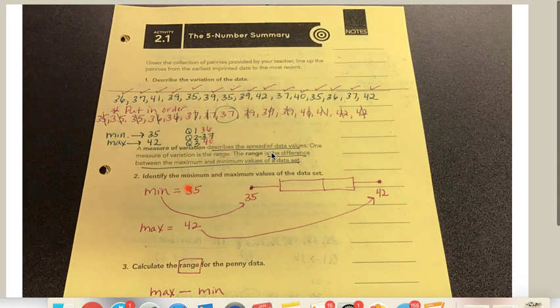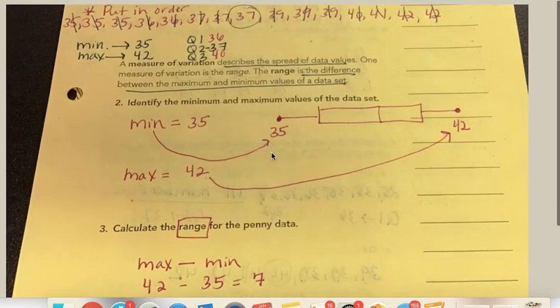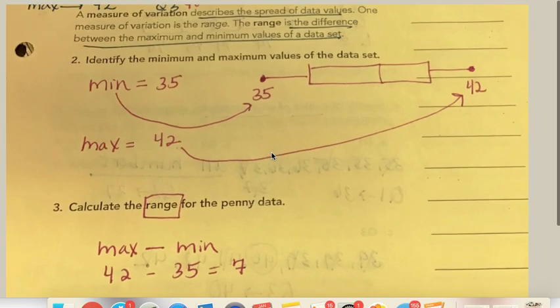So you can see where I plotted the minimum, then I plotted the maximum. It breaks it down by talking about the minimum and the maximum. And then we talk about the range of the whole thing, which would have been the 2 dots, which would have been 7 if I used those numbers.